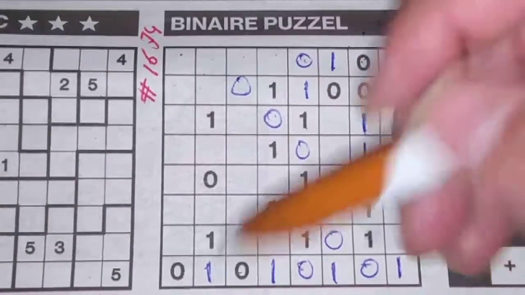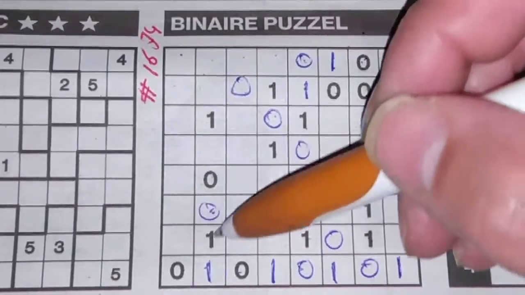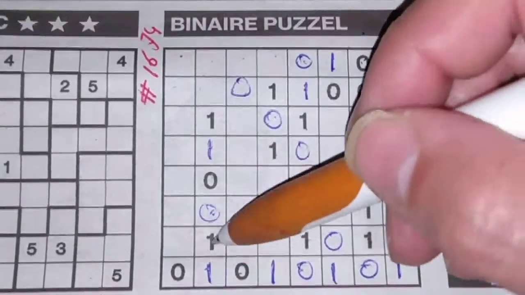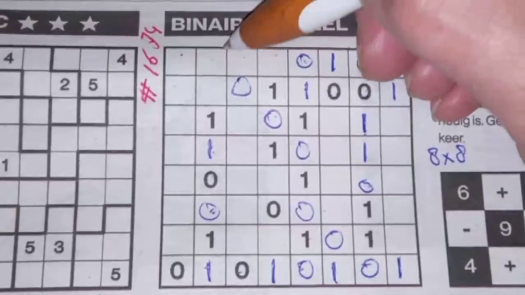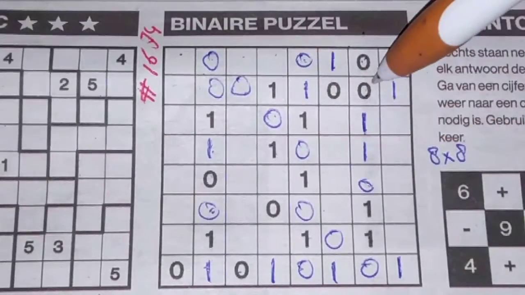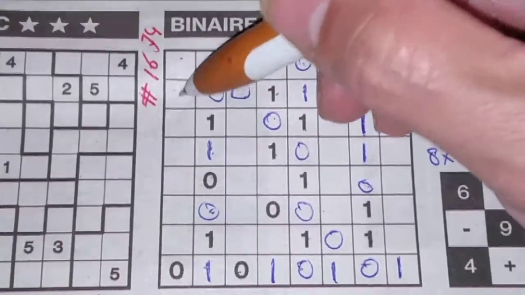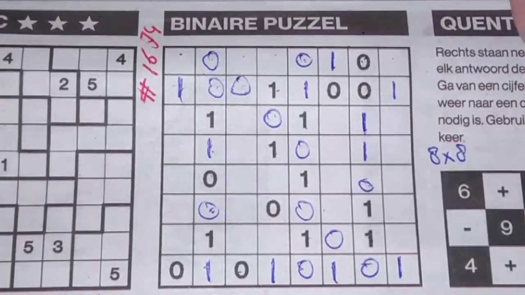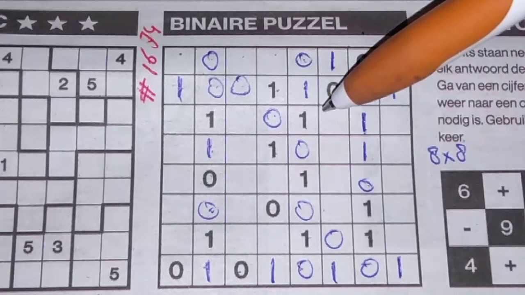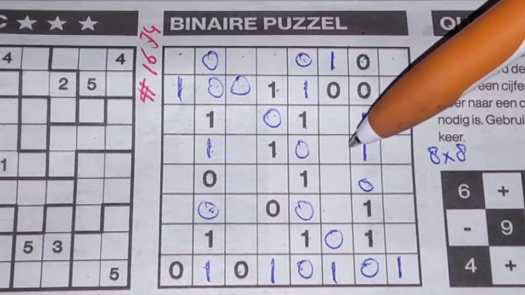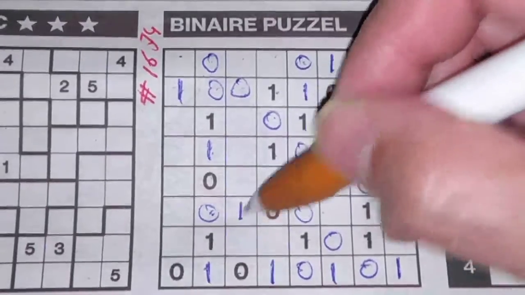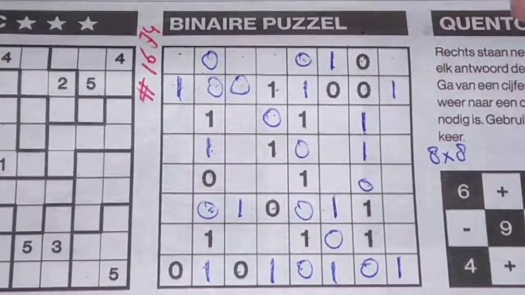Then double 1, here no, there no. Double 0, here 1, there 1. 4 1's in this column, so the rest are 0's. Double 0, here 1, there 1. Then double 0, here 1, there 1.